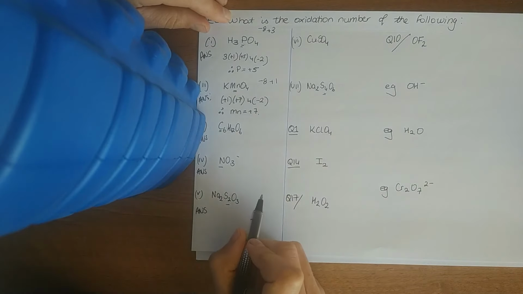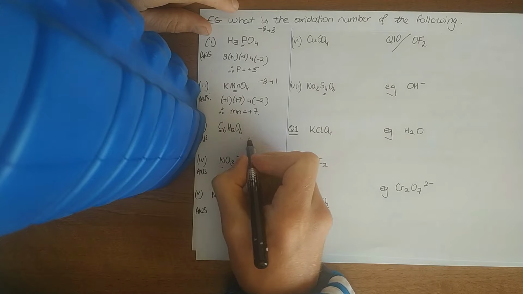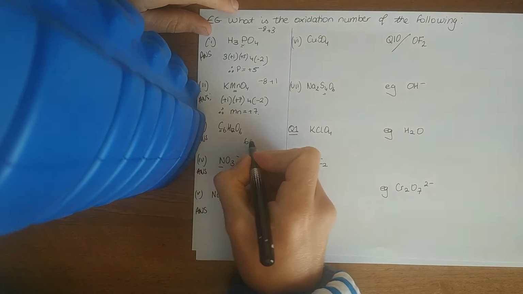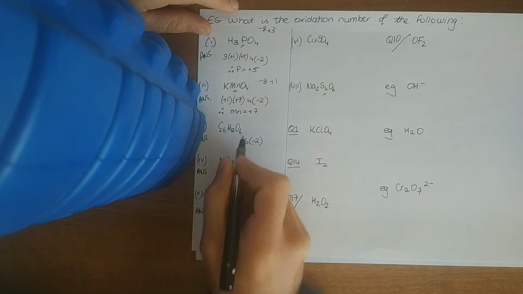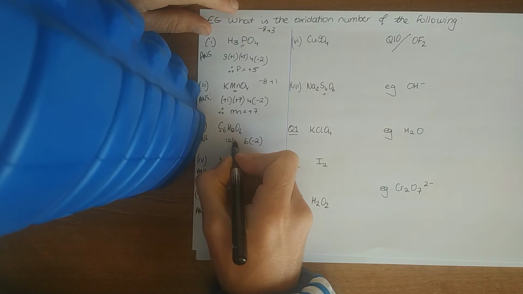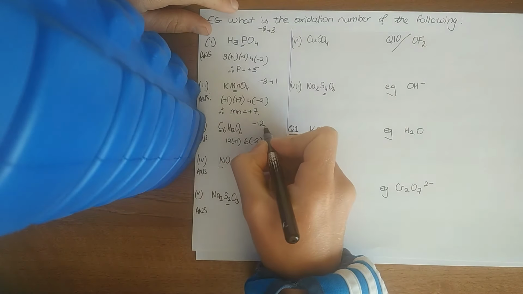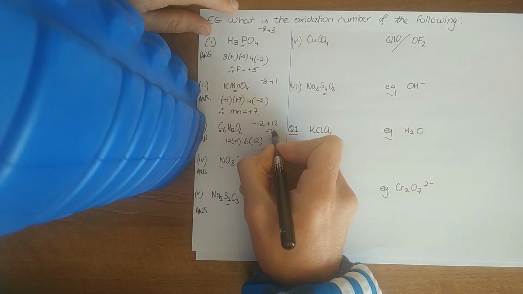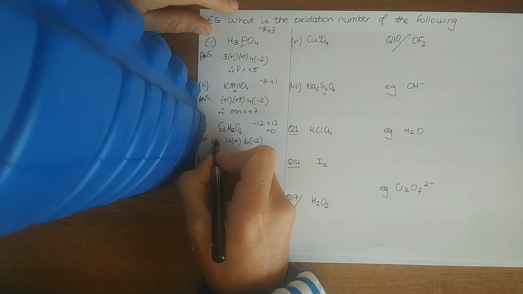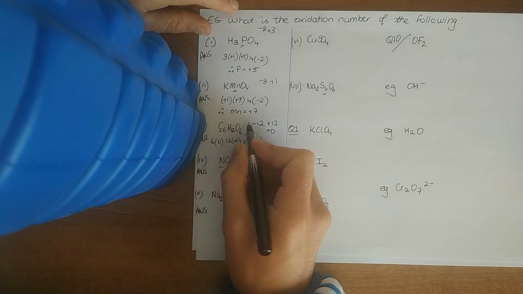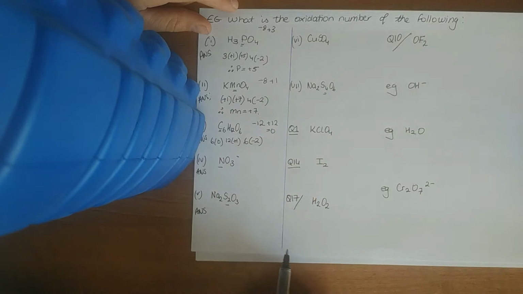Here now, glucose, C6H12O6. Again, I see my oxygen. I'll start with that. That's just always my go-to. 6 times minus 2. Got my hydrogen, I can fill that in as well. It's going to be 12 times plus 1. So 6 times minus 2 is minus 12. 12 times plus 1 is plus 12. We're at 0. And then we've got 6 of these carbons. So that's going to be 6 times 0. Because there's no charge overall, unlike in this one. So they add up to 0.